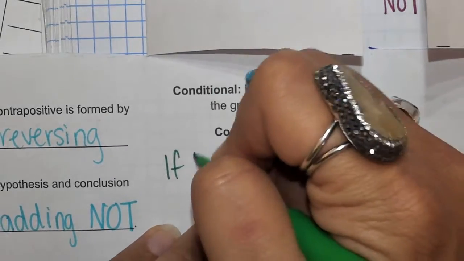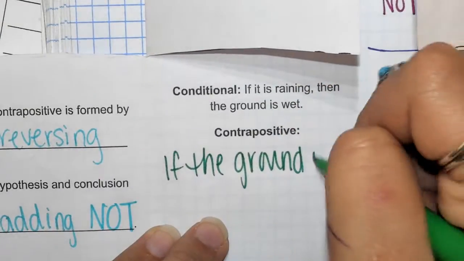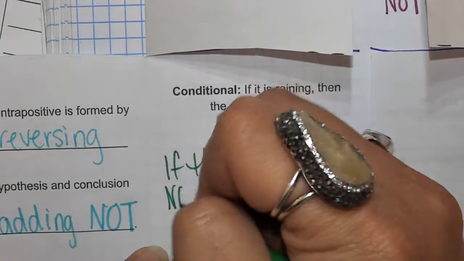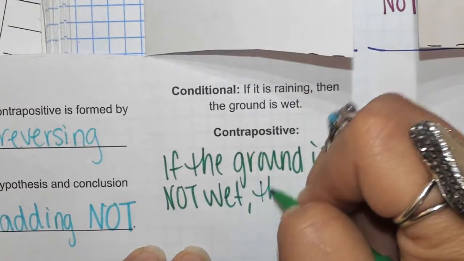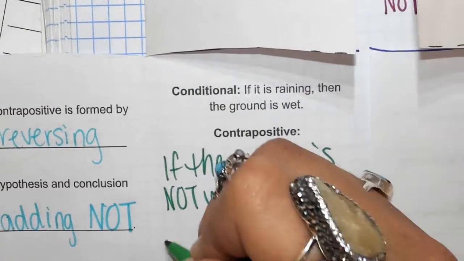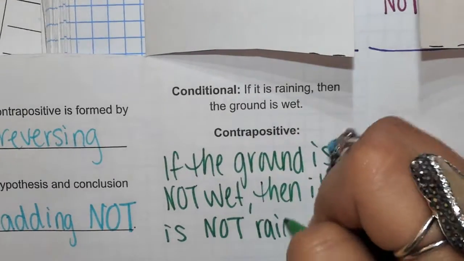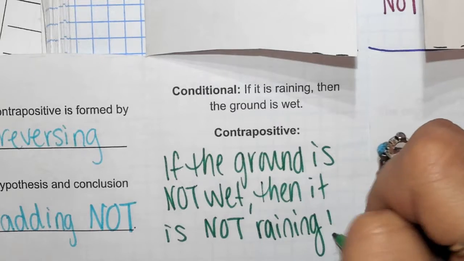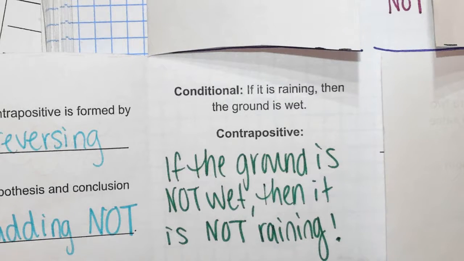So if the ground is not wet, then it is not raining.